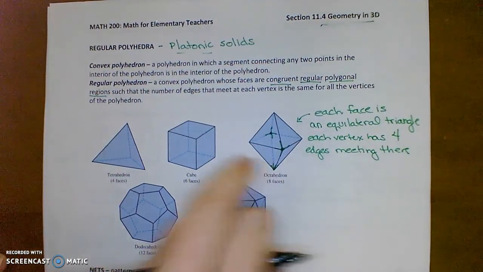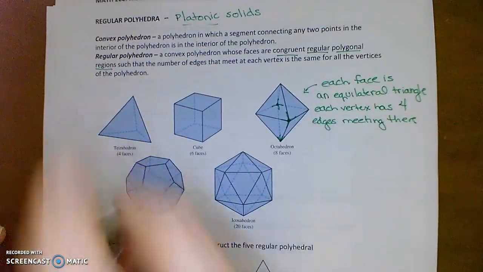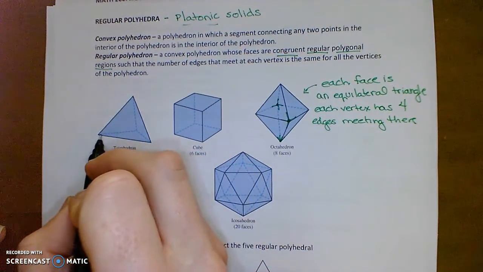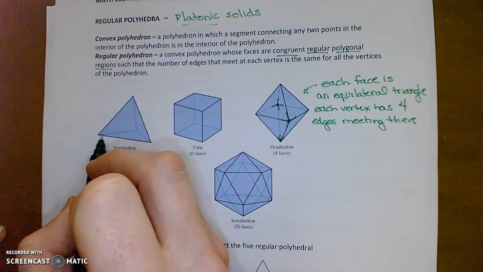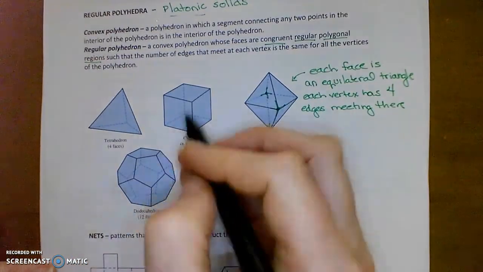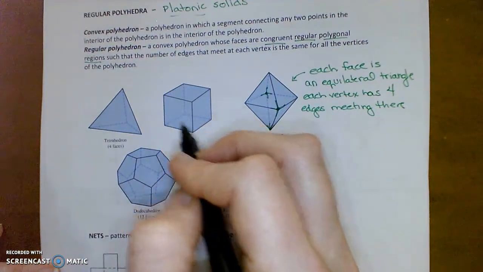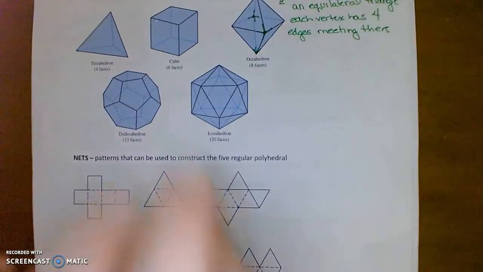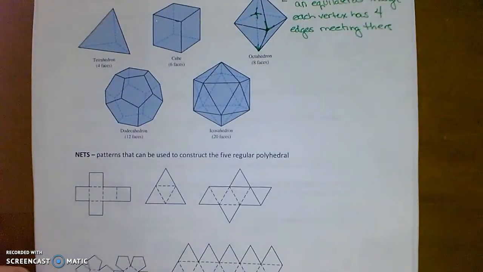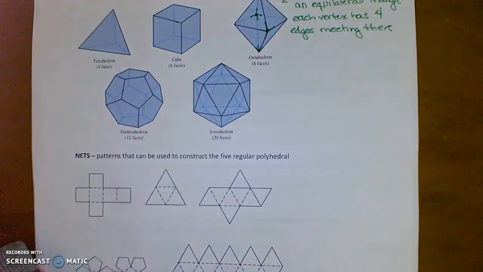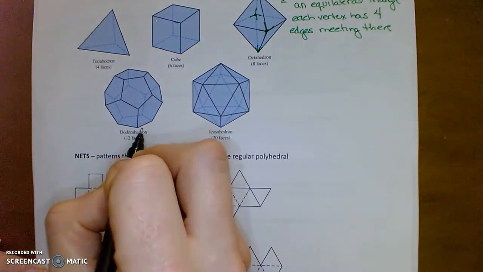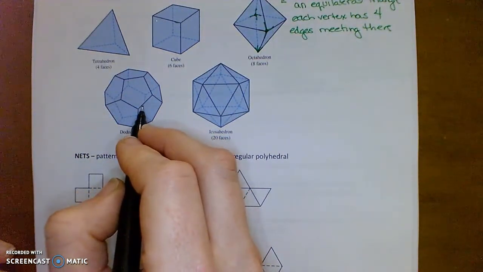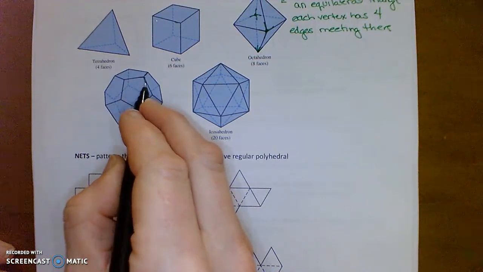All right, so that's true for this, a tetrahedron. Each face is an equilateral triangle, and there are 3 edges that meet at each vertex. Here you've got a cube made up of a whole bunch of squares, which are basically like equilateral quadrilaterals. And you've got 3 squares meeting at each, or 3 edges meeting at each vertex. Here you have a dodecahedron, which has 12 faces. Each face is a regular pentagon, and there are 3 edges meeting at each vertex.